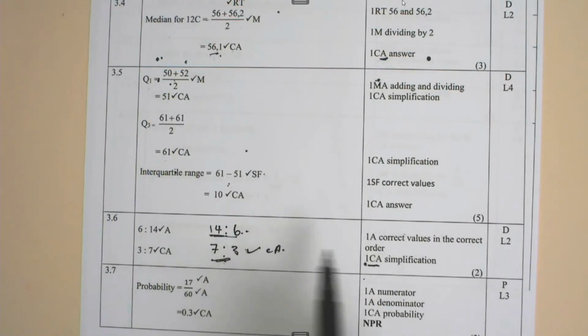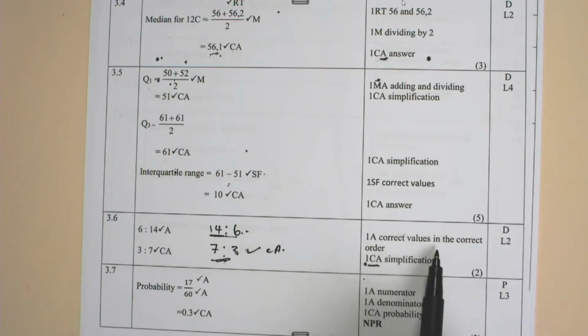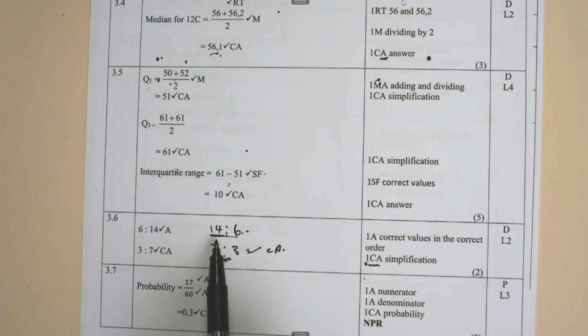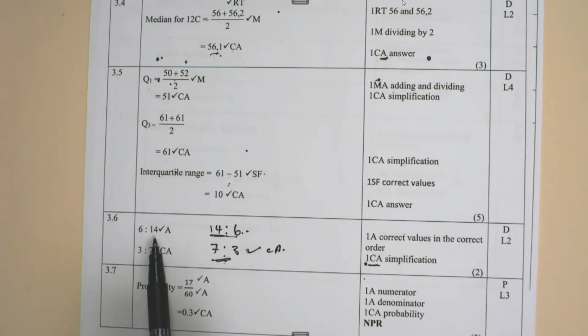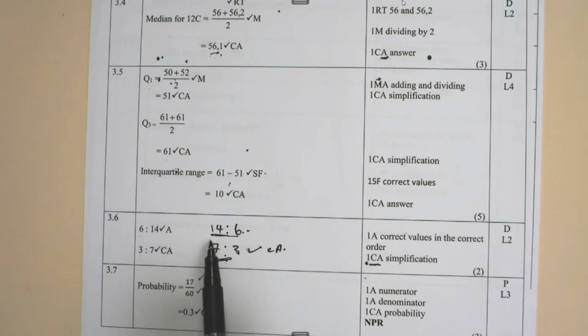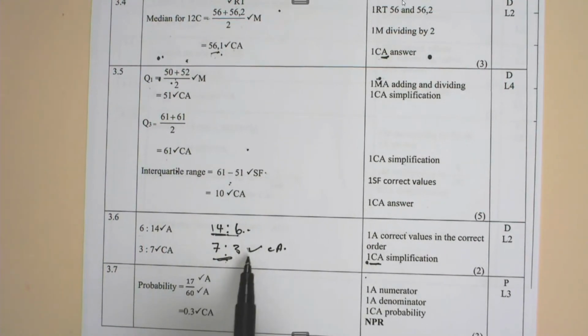Because the first one says 1 mark for correct values in the correct order. So the correct order should be 6:14, but the learner wrote 14:6. The order is not correct. The values are correct, but the order is not correct. So simplification is correct. The learner will get 1 mark for simplification, which is a CA mark. Then probability 3.7.